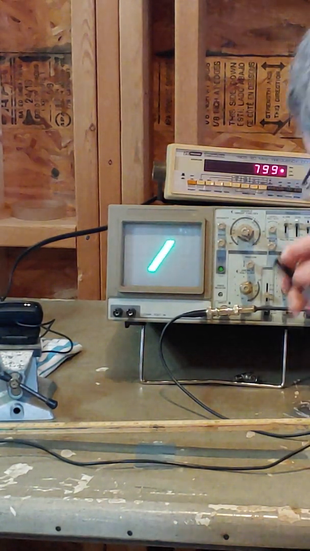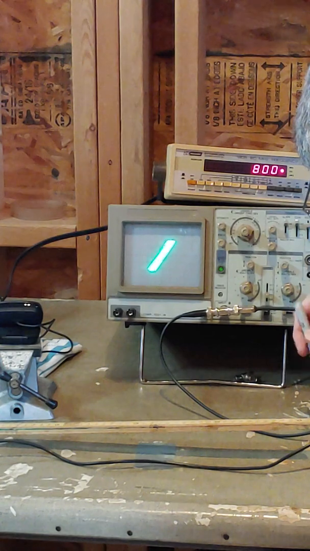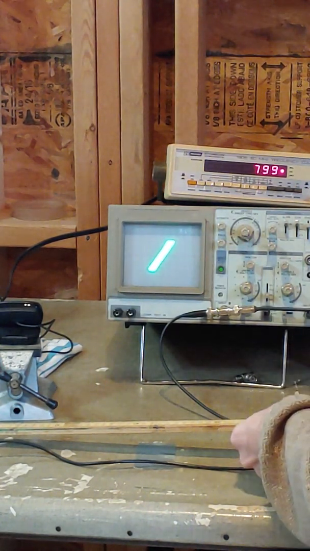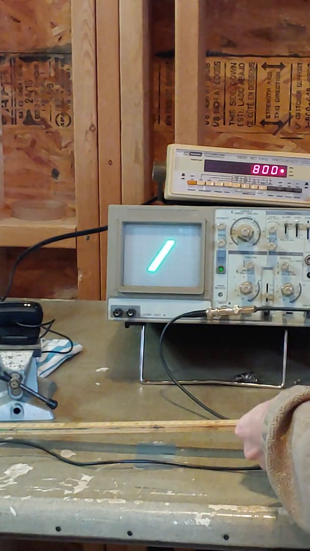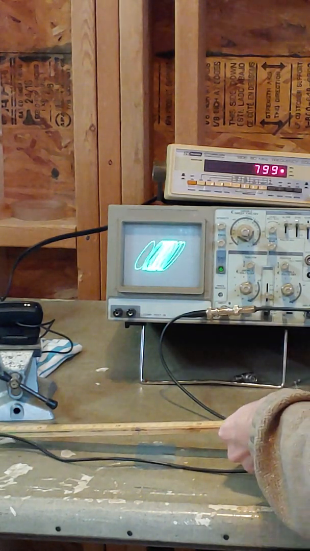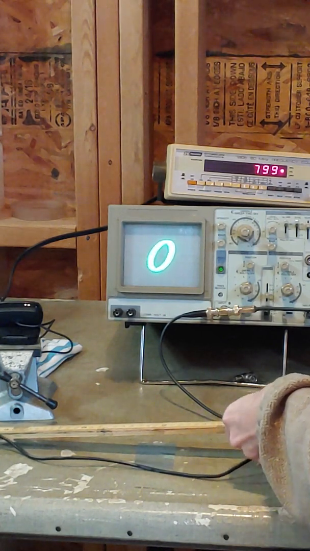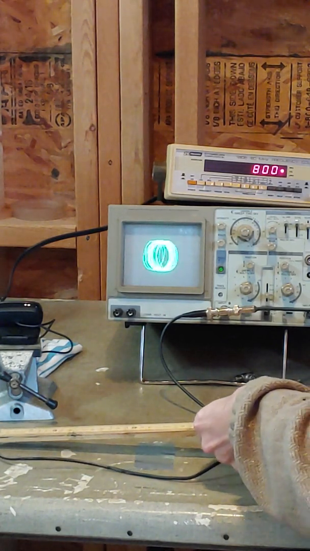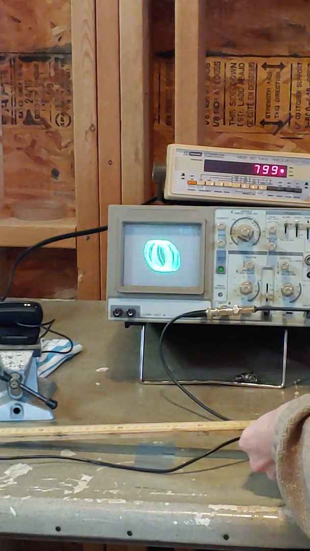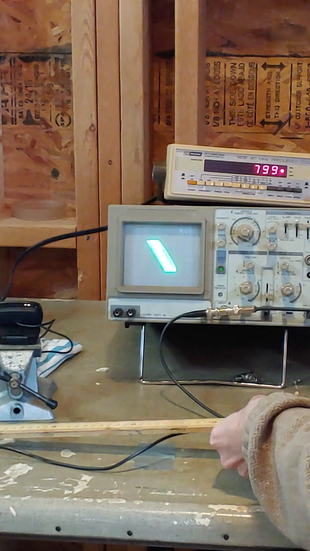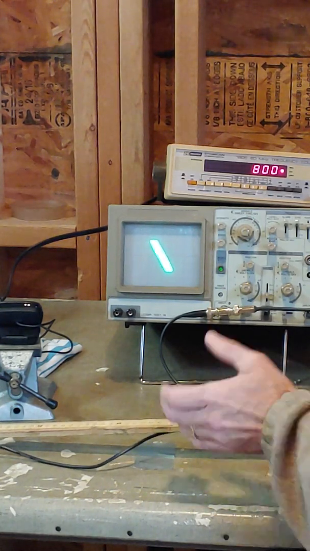So I'm seeing the reading right here at the edge of the PVC pipe, 45.5. Let's go for a full wavelength if we can. 90. It's 180.